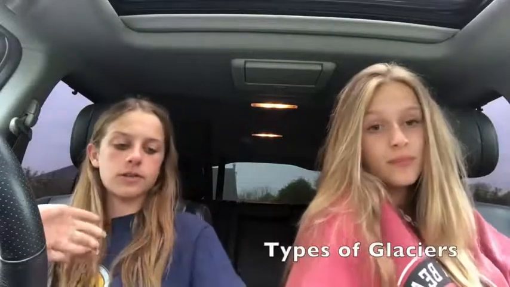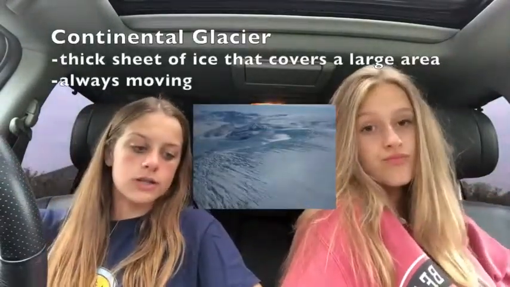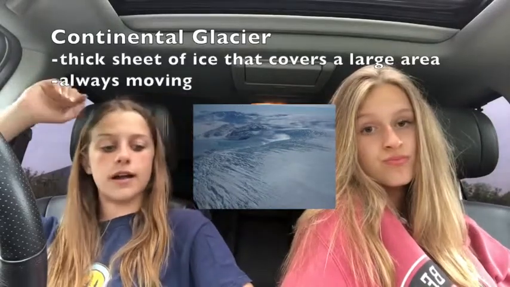Okay, next part is types of glaciers. There are two types of glaciers. One is a valley glacier, and that's a glacier that occurs in a high mountain valley. The next one is continental glaciers, which is a thick sheet of ice that covers a huge area and is constantly moving. They're the most well known because they're in places like Antarctica.